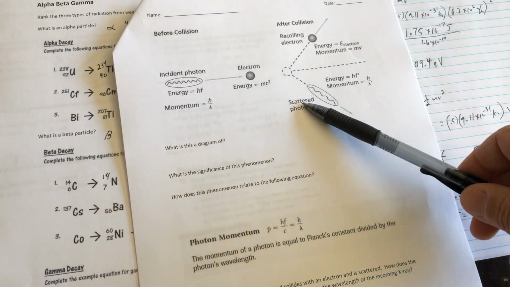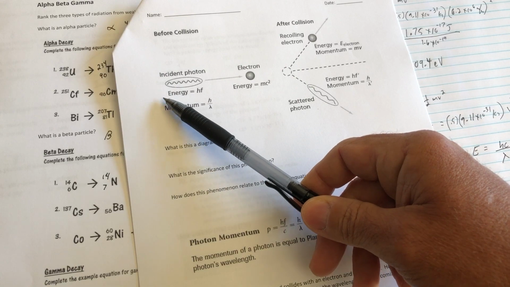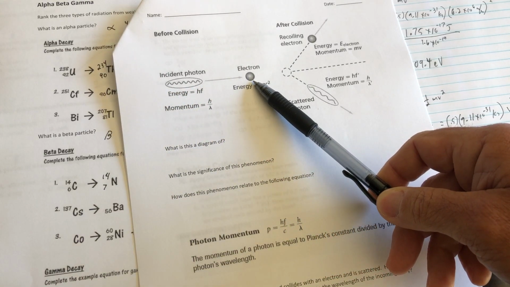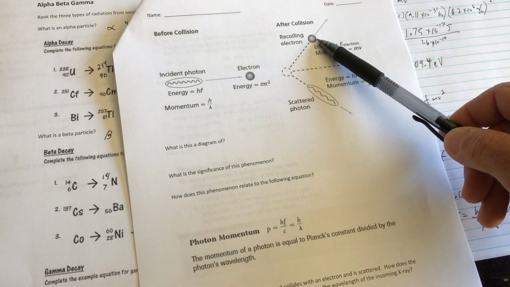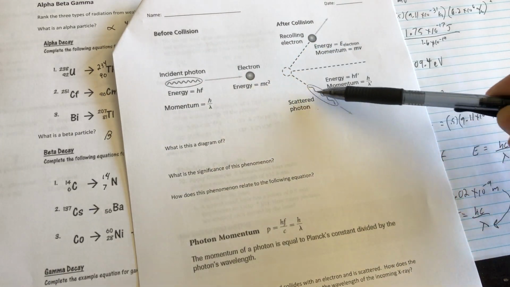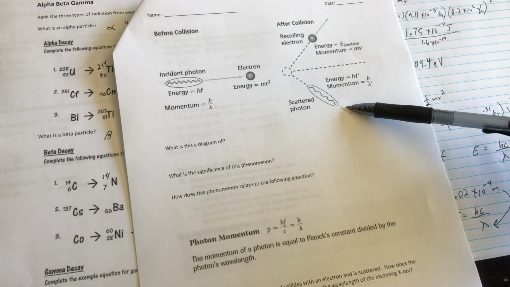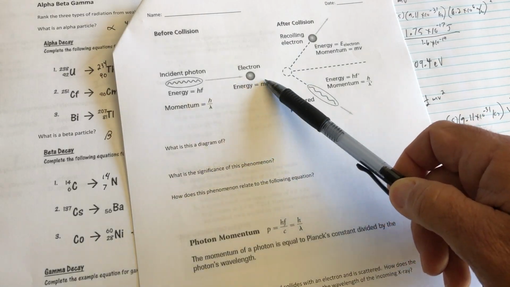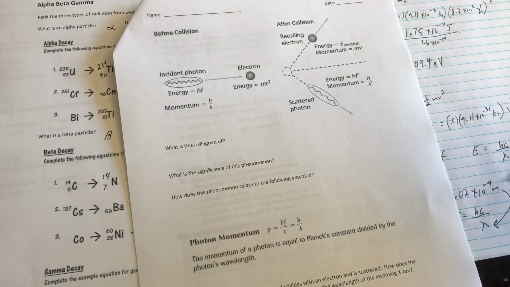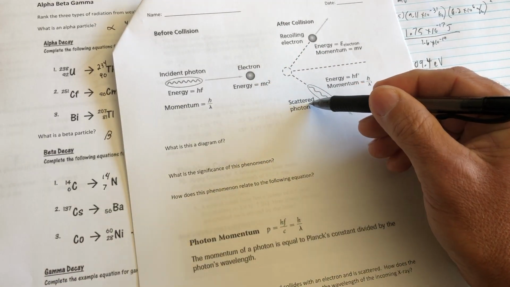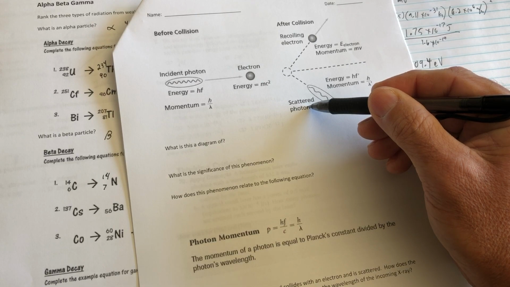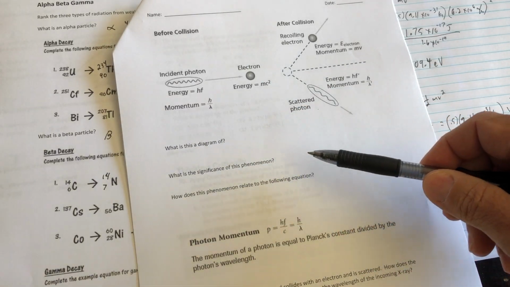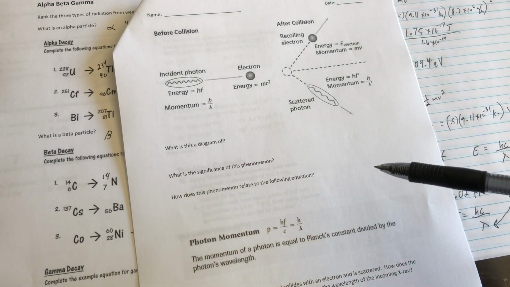Number 6, we have this diagram here. I have an incident photon that is colliding with an electron. The electron then gains energy, and the scattered photon then loses energy here. What did we call this when it collides like this? It has the word scattered in it. Compton scattering is what this is called.